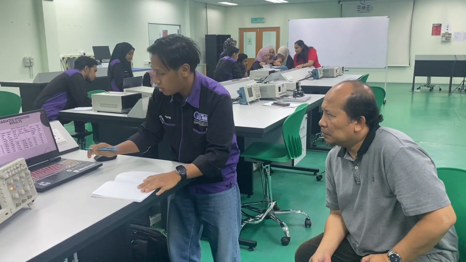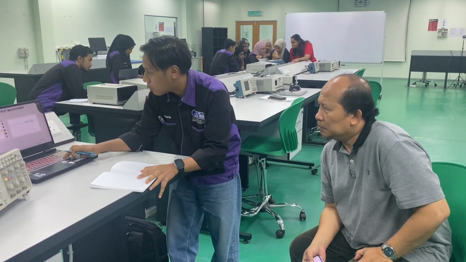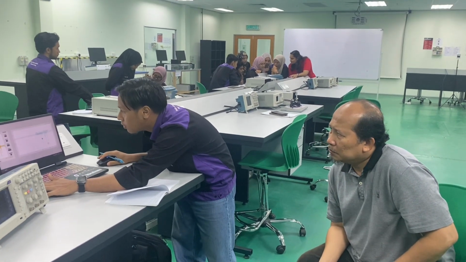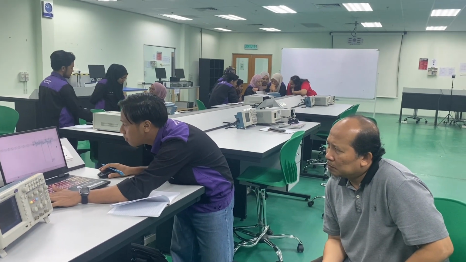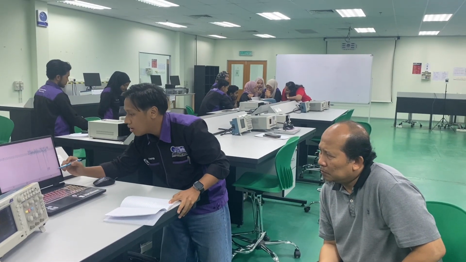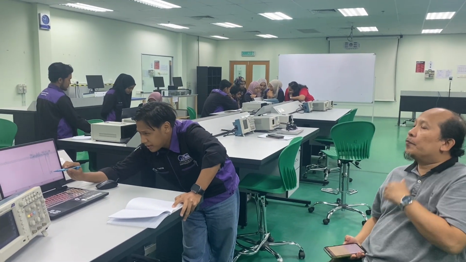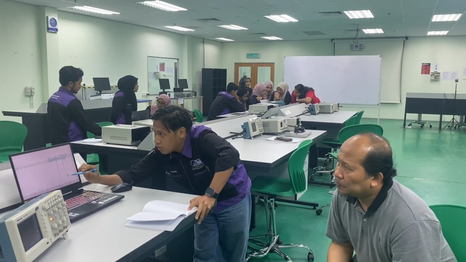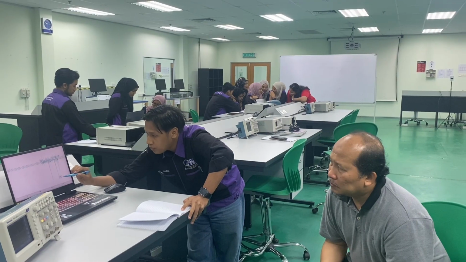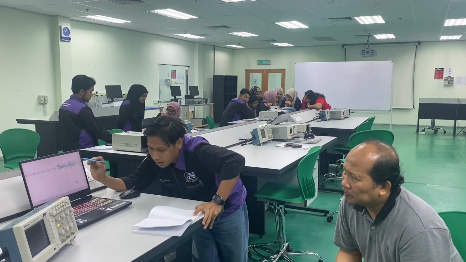So basically, I will show how we measure for the radiated. This part. So we choose the highest amplitude, which is in this part. Then we look at the amplitude part, which is the Y. We minus the point of this amplitude.